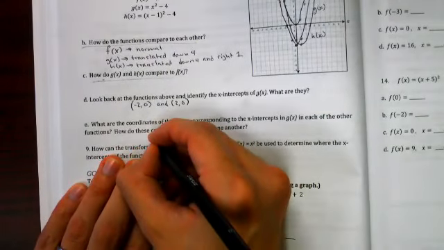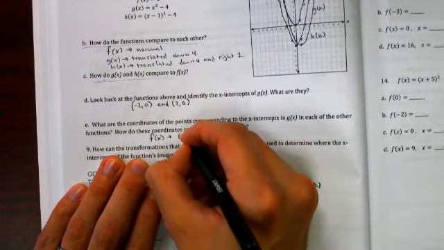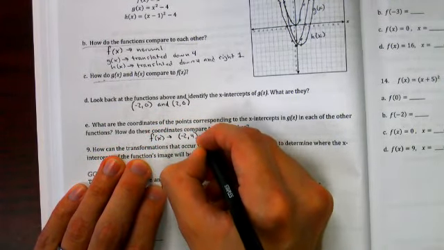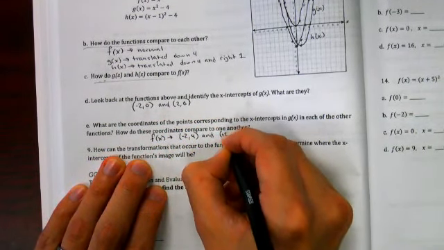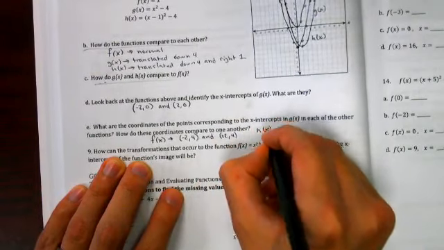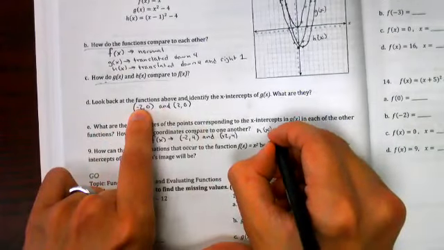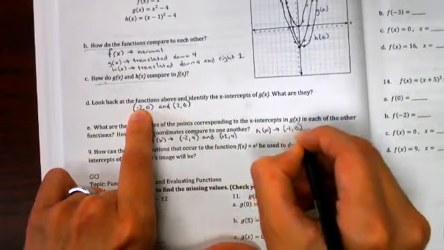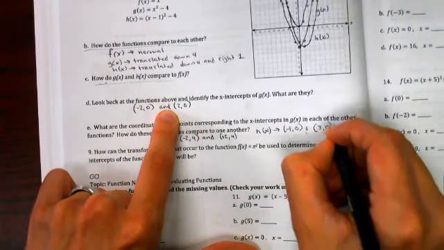So in f of x, the points are 4 higher, so they're negative 2, 4, and positive 2, 4. In h of x, it's the same as in g of x, except they're 1 to the right. So instead of negative 2, it would be negative 1, 0. And instead of 2, it would be 3, 0.